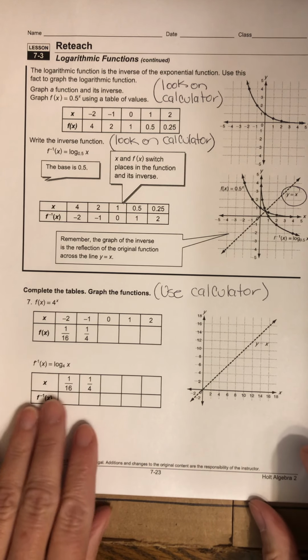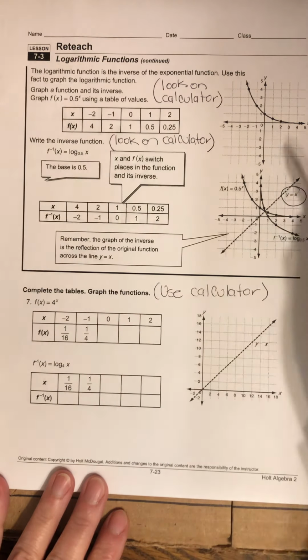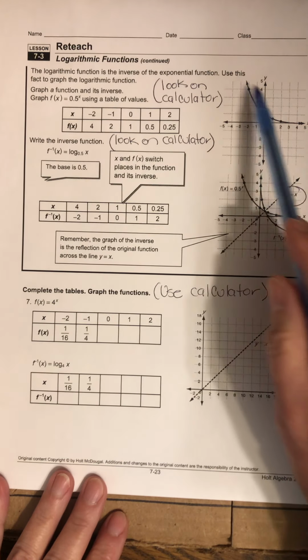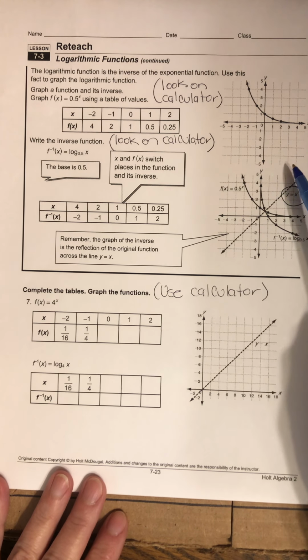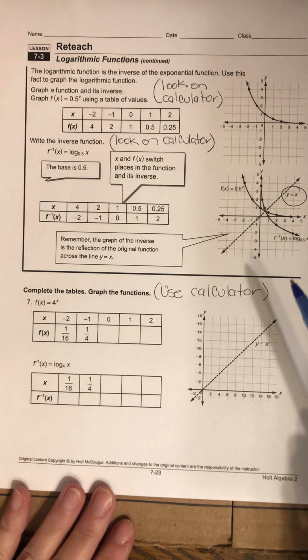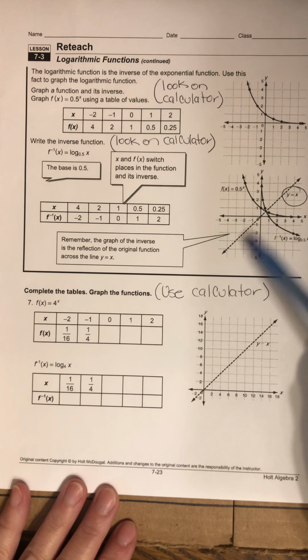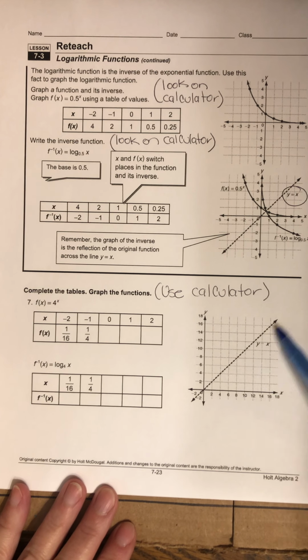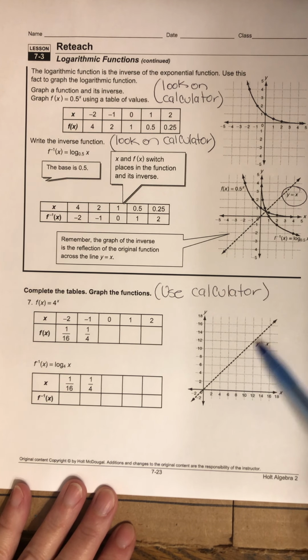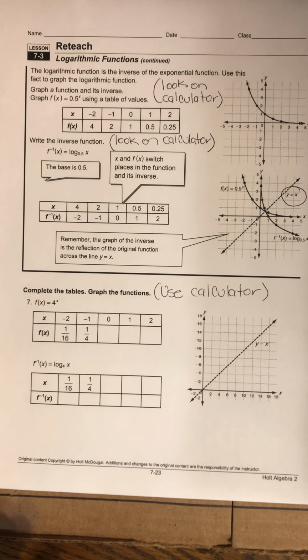Let's graph some logarithmic functions. So again, notice that at the top there's a lot going on here. We learned in 7.2 that if one function and another are inverses of each other, they will be symmetric over the y equals x line. And that's why you see this y equals x line here. Okay, so we're going to use our calculator to do this.